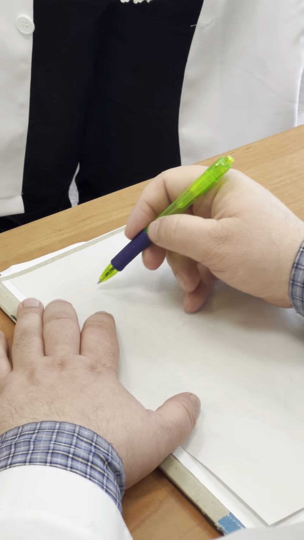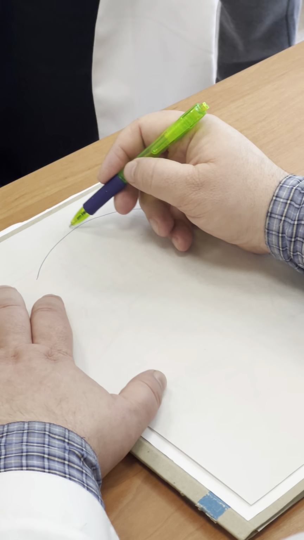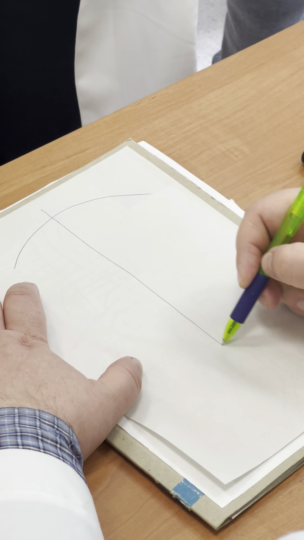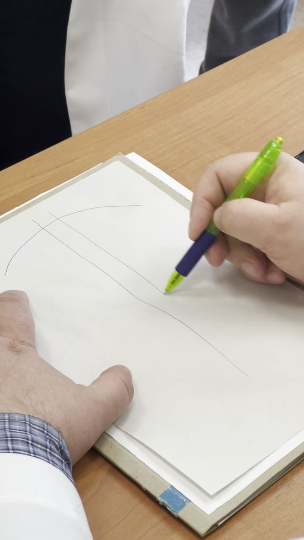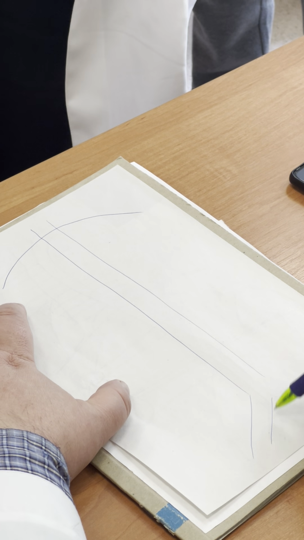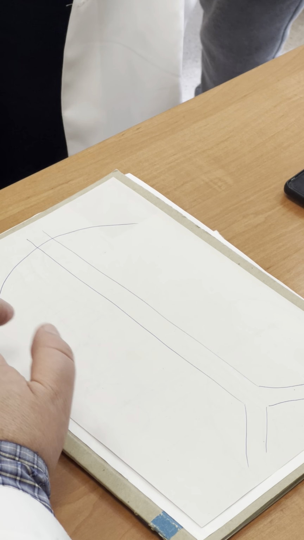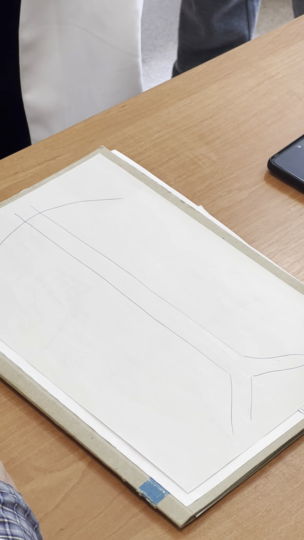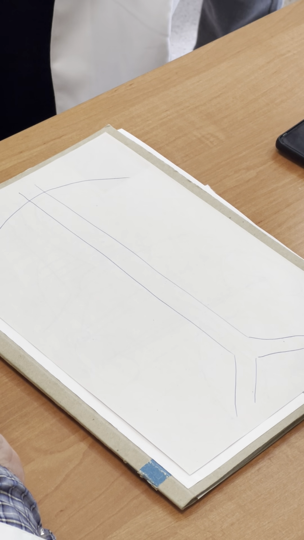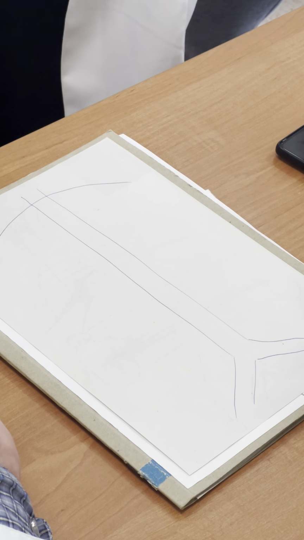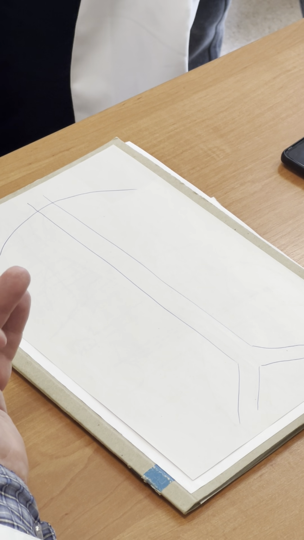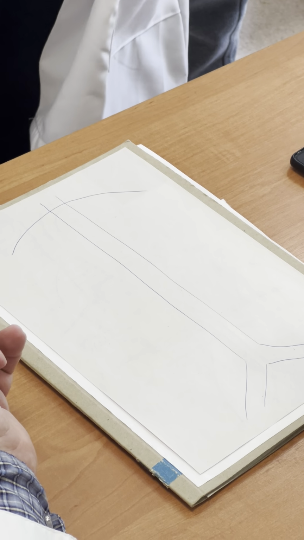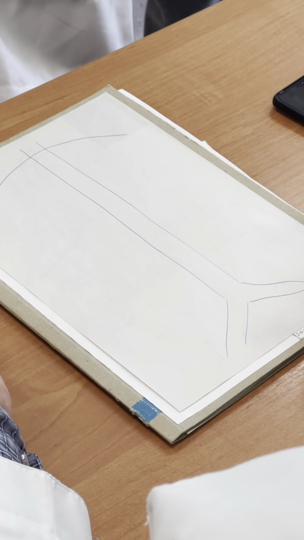And now unpaired visceral branches. Here it is abdominal aorta, common iliac arteries. Unpaired arteries goes to unpaired organs. Please, what are they? Stomach, spleen, pancreas, liver, and intestine, small and large intestine.